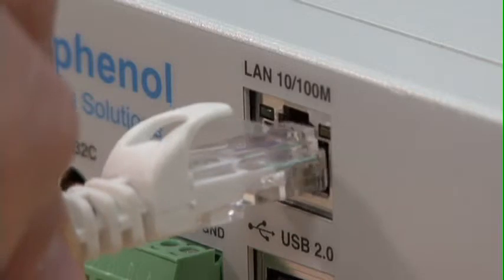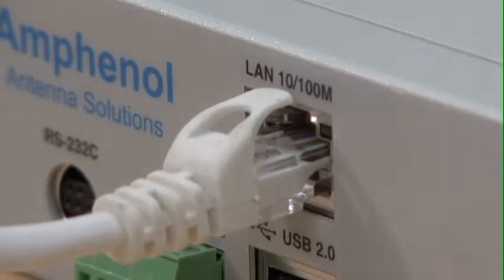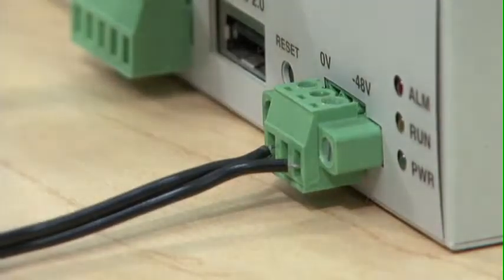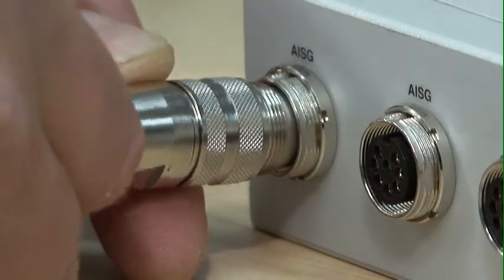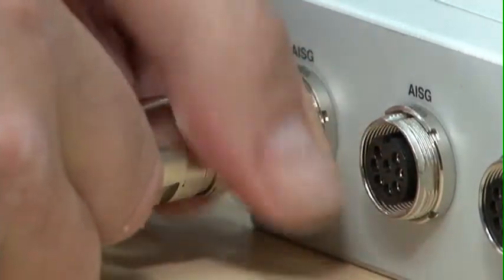Hardware setup. Connect the Ethernet port on the SCU to the LAN port of the PC using the crossover cable. Connect negative 48 volt DC power to the power port on the SCU. Connect the AISG female port on the SCU to the AISG network control cable.